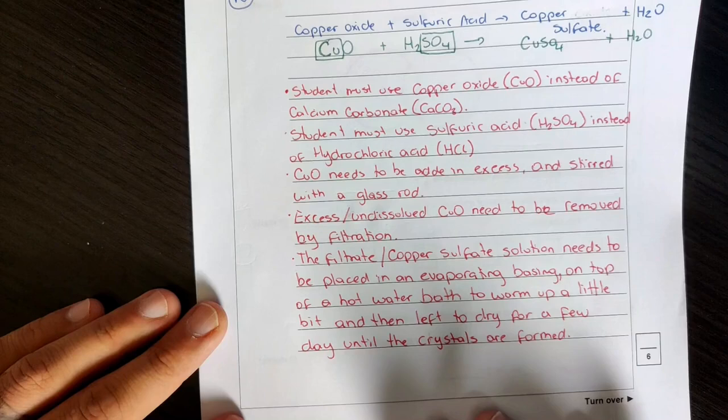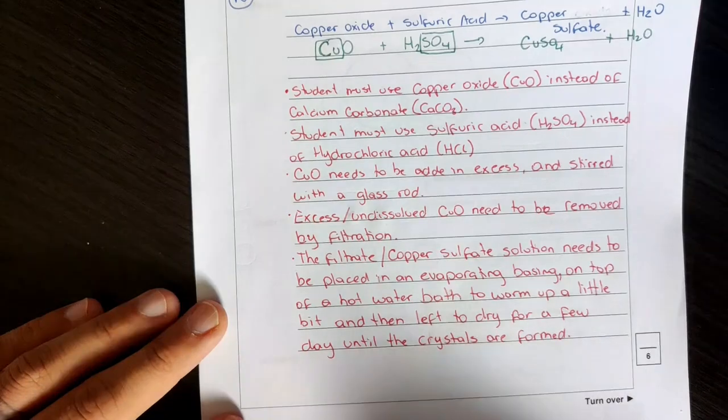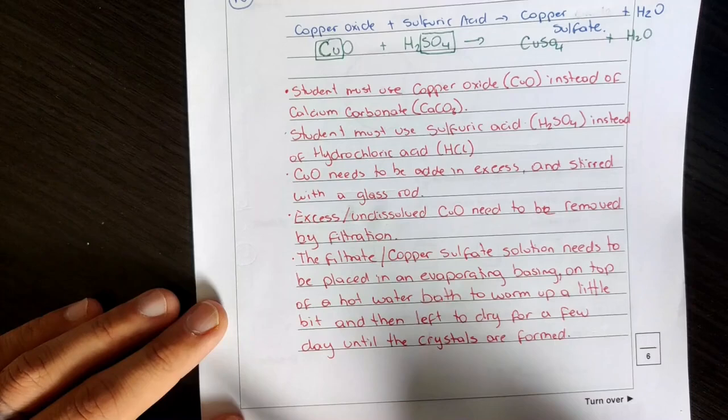Now, the filtrate or copper sulfate solution needs to be placed in an evaporating basin on top of a hot water bath to be warmed up a little bit. That could be your mark number 5. And then also that you're going to leave it for a few days to dry until the crystals form. And that will be your mark number 6. So this is only a 6-mark question for question number 3.